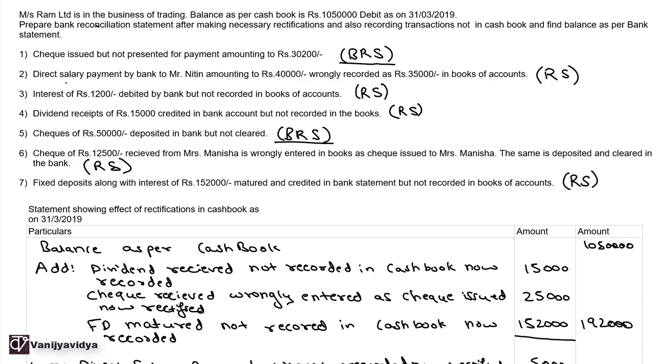Let's see the first transaction. Checks issued but not presented for payment amounting to rupees 30,200. So there were some checks which were issued, so they are already recorded in the cash book. So to that extent, the balance in the cash book will be less. Now these checks are not recorded in the bank statement since they are not presented for the payment.